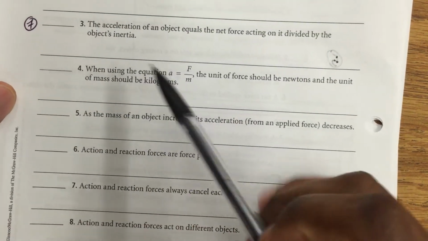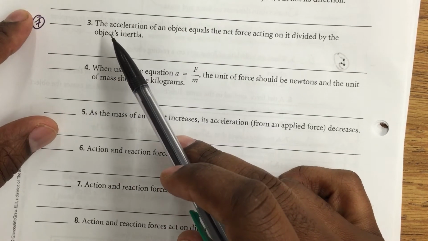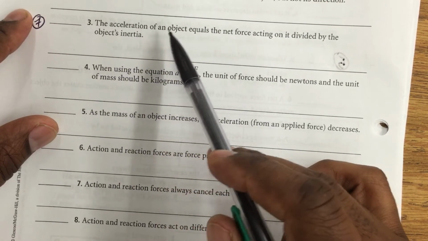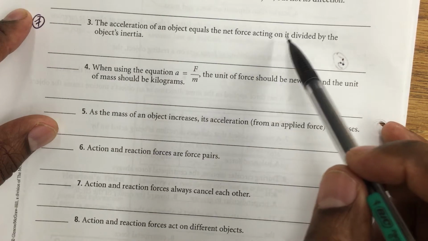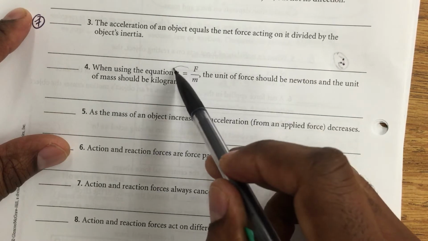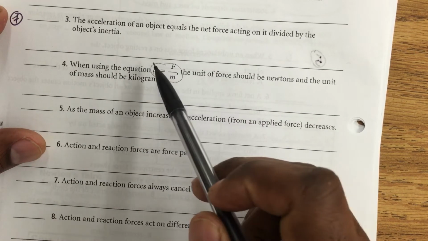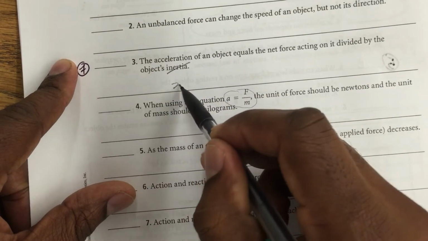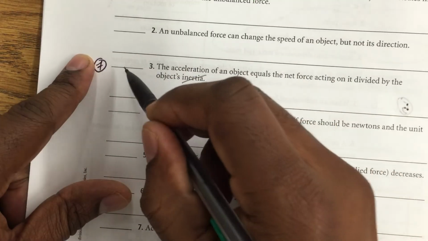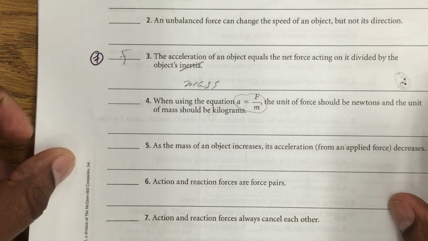This one just asks you about Newton's second law, and this is true or false. It says the acceleration of an object is equal to the net force acting on it divided by the inertia. It's asking you about this equation right here. But acceleration is not equal to the net force divided by inertia. It's equal to the net force divided by the mass. So that's why this one would be false.